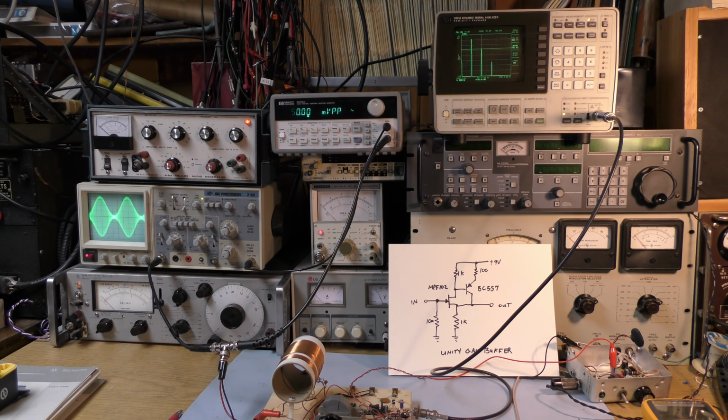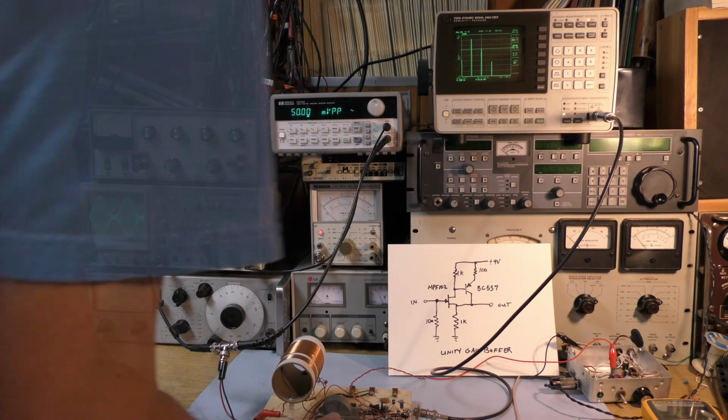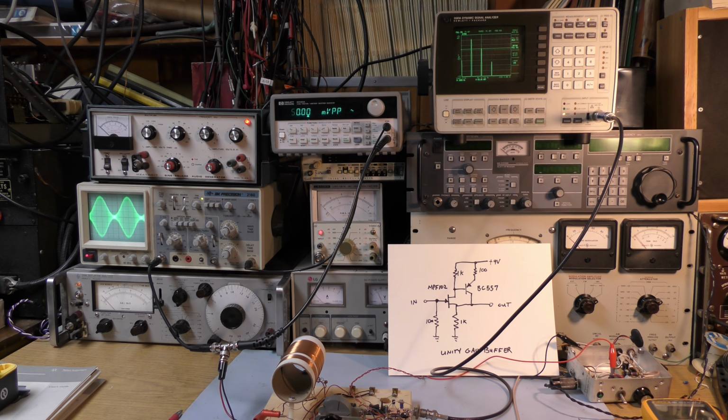We can hear the signal, and the signal does have distortion. You can hear it. You can hear the distortion. We're in the square law mode now of detection.